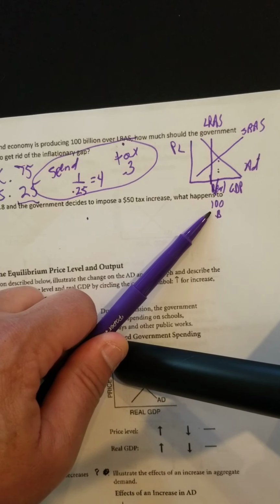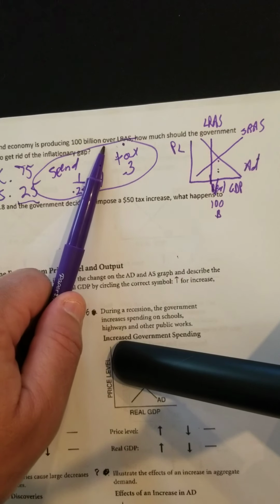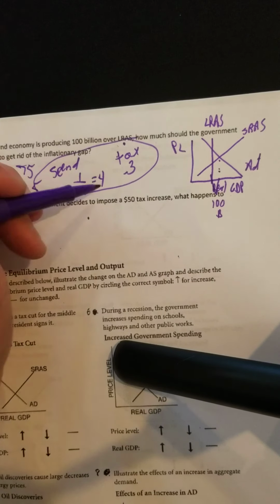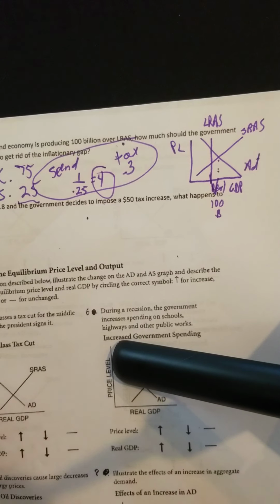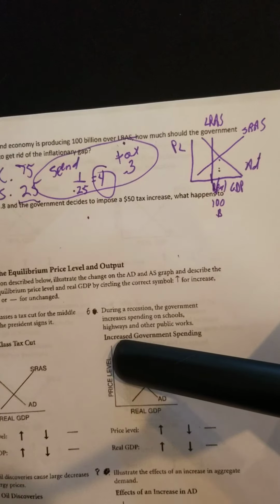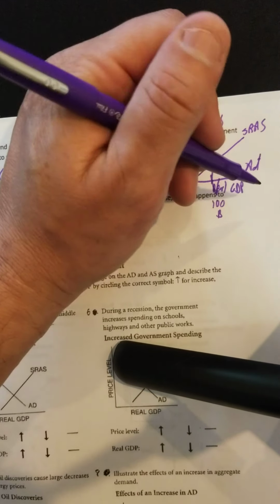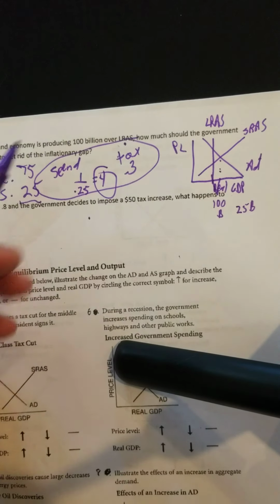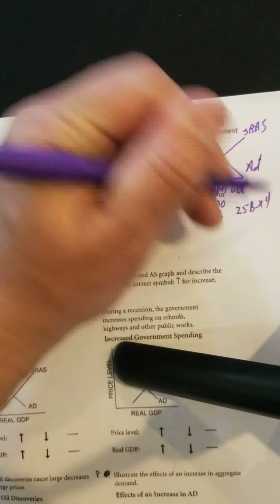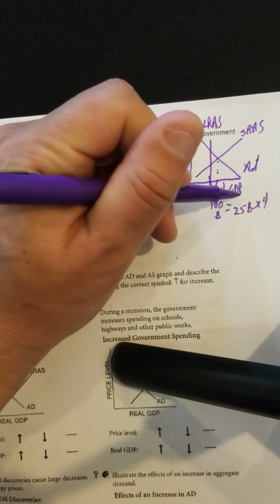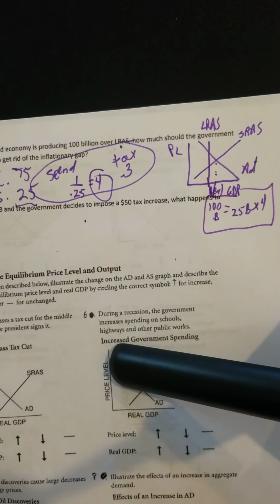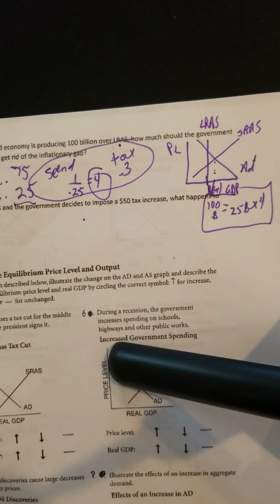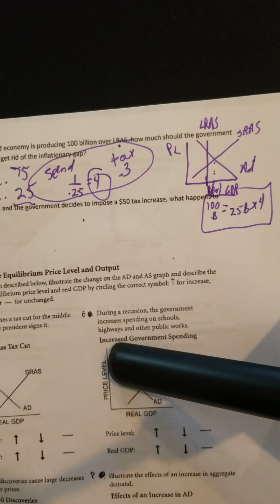Okay, so this time we have a $100 billion gap. Our spending multiplier is 4. So, of course, that means they would cut spending by 25 billion. A 25 billion cut in spending times our multiplier of 4 would give us that $100 billion inflationary gap that the government would want to cut their way out of. Okay, that's how we would do that problem.